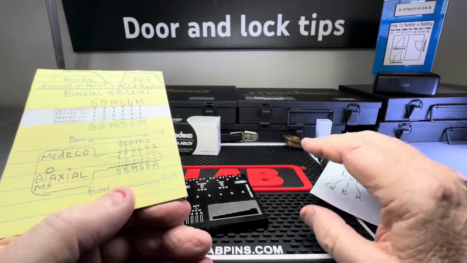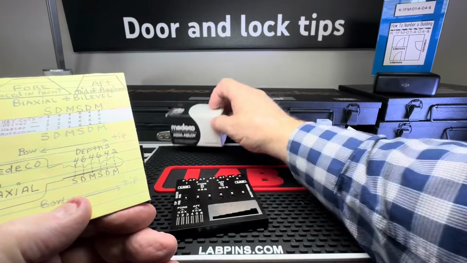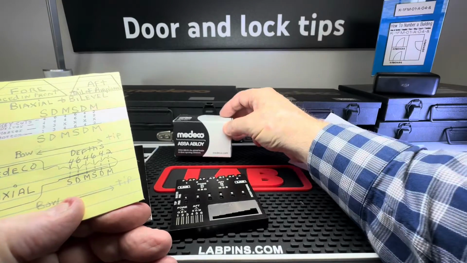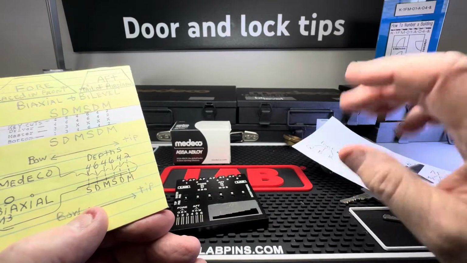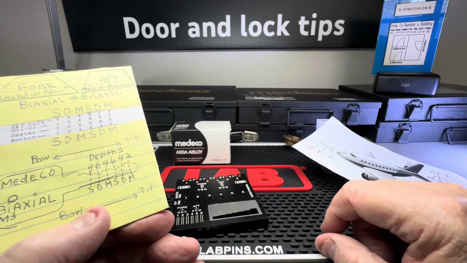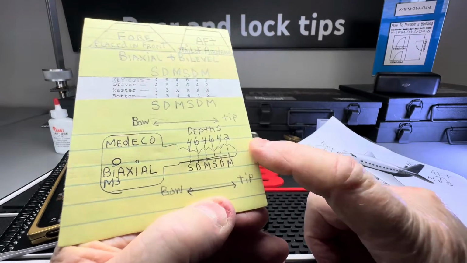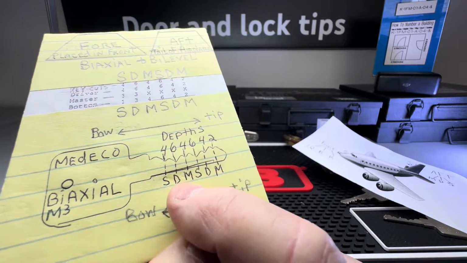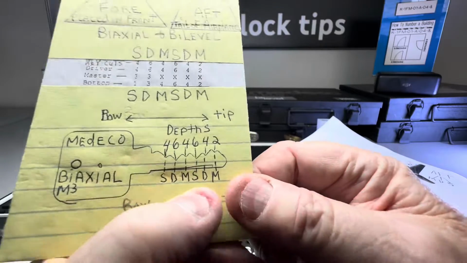You build a master key system for Medeco, which is the best in the world in my opinion. Just wonderful. It's like working with jewelry. If you use Assa Abloy's Medeco system, your master key system is not going to tell you to use an S, a D, an M. You put that in yourself.